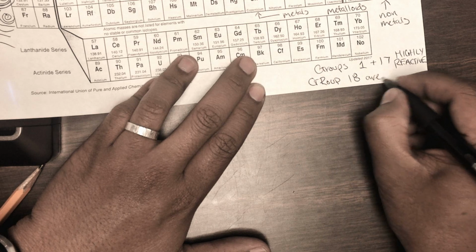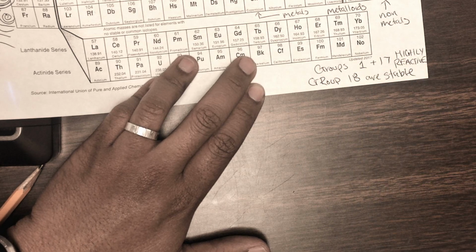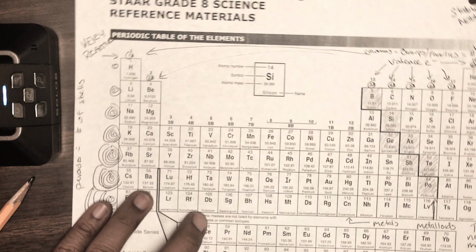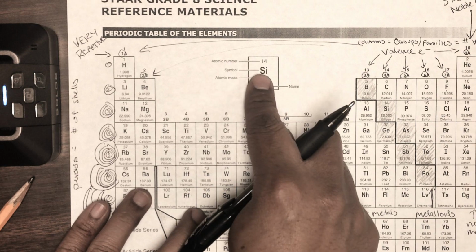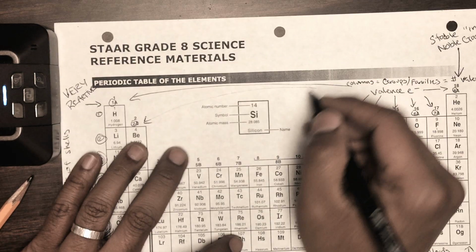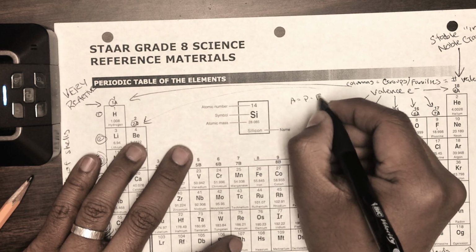Group 18 are stable. Okay, so over here we have our key for our periodic table tile. I'm going to work out 8-man for silicon. So 8-man is A equals P equals E.